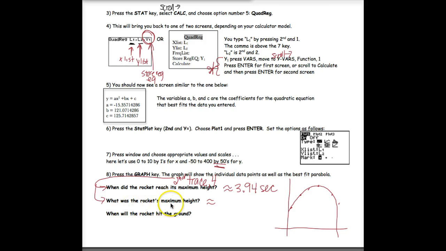What was the rocket's maximum height? Well, that's the y value, because height is y. So we look, and it's about 364.34 feet. So again, it did, according to our best fit parabola, reach a height above the highest height that's listed in the table.